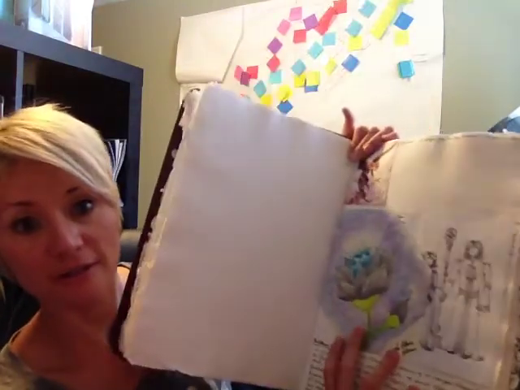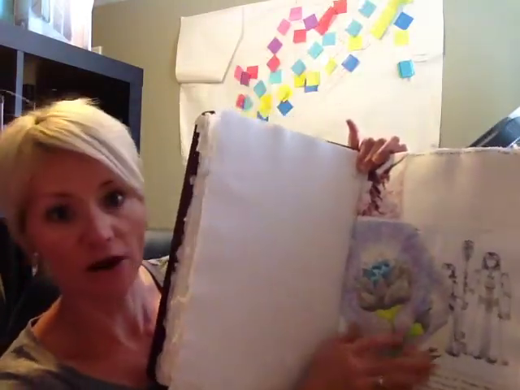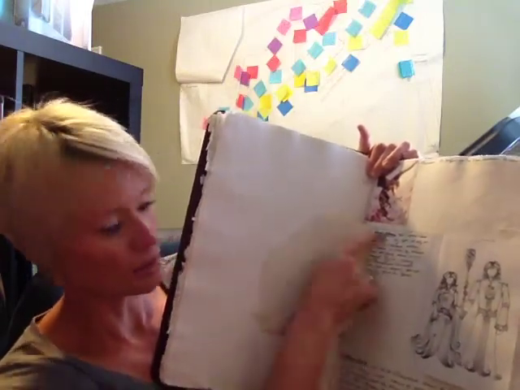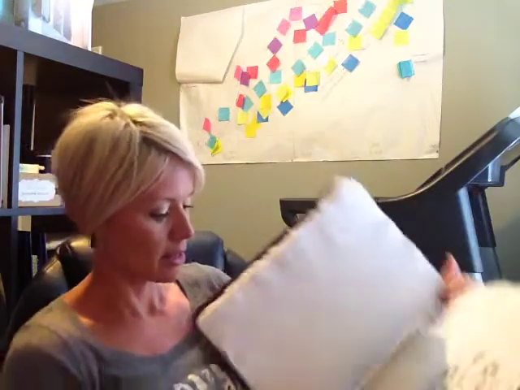Like I have flora, so here's a picture that I've drawn of the flora, a flower in my world, and then I'll just write up a little blurb on that.